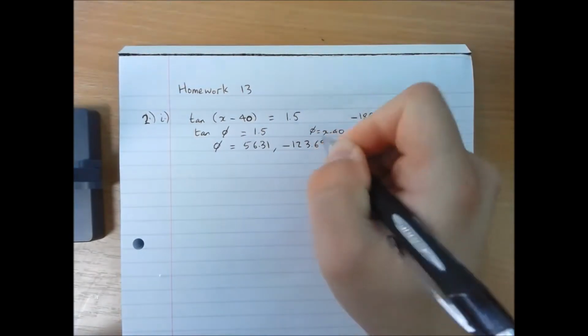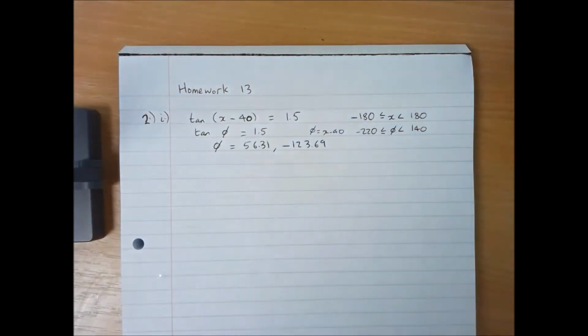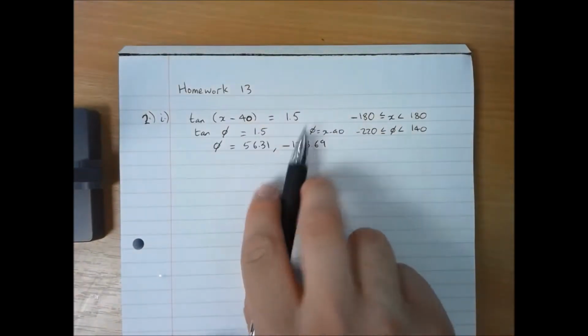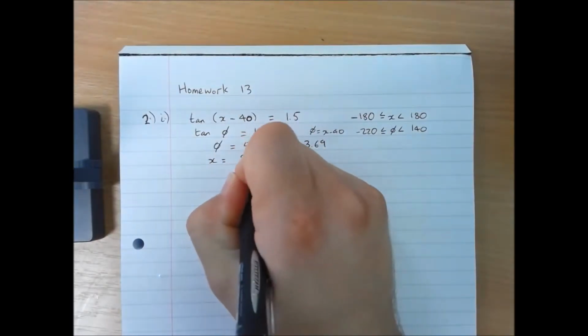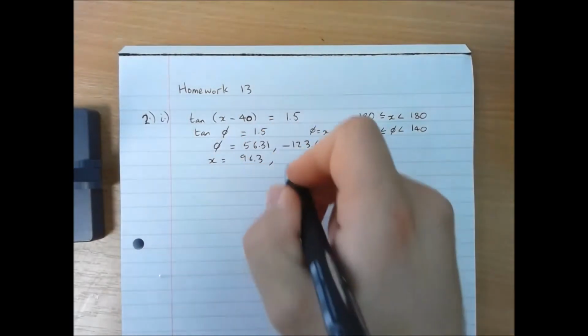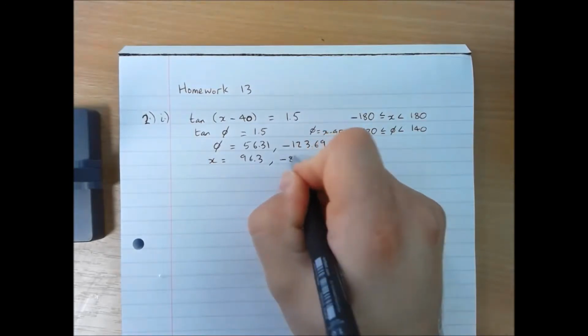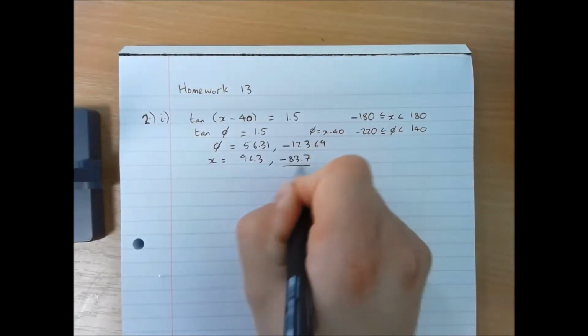123.69. But we weren't asked to find phi, we were asked to find x, and we can find x by adding 40 to our values for phi. So x is 96.3 and minus 83.7 to one decimal place each.